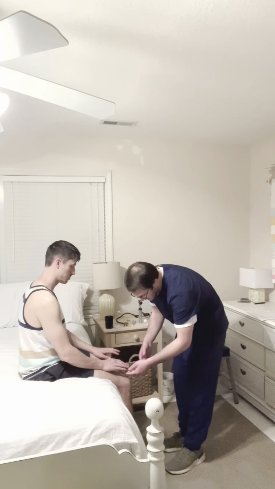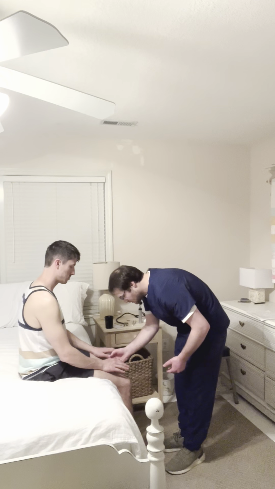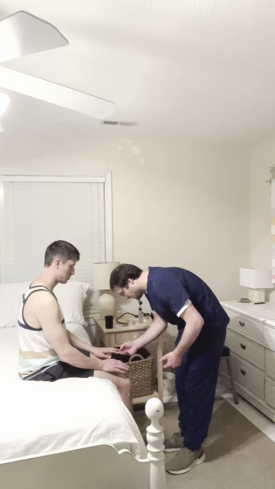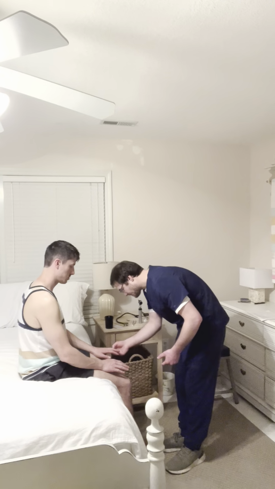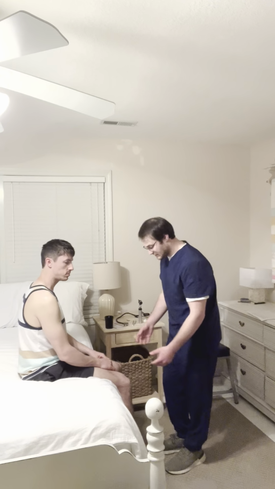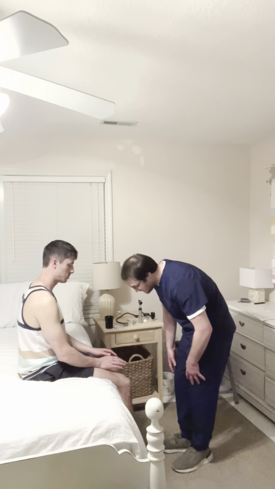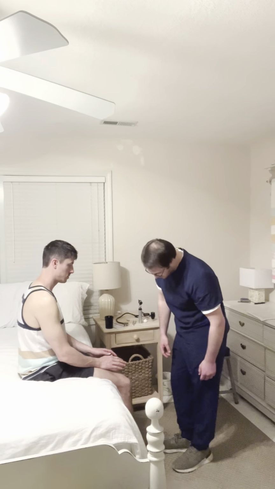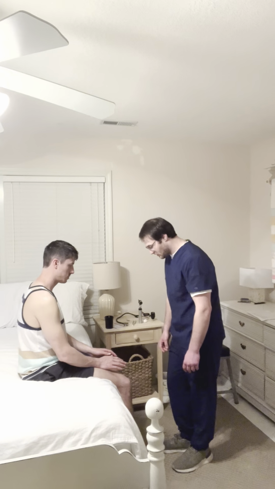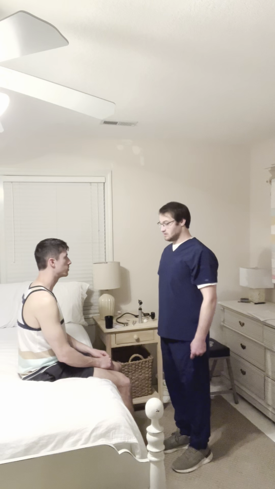I'm going to go ahead and check your cap refill here. So I'll check cap refill in all of the fingers. Cap refill is roughly less than 2 seconds in all fingers. And then looking at the nail beds, the nails appear clean and smooth, and the nail angle is roughly 160 degrees. Awesome. We're now going to go ahead and assess your posterior.